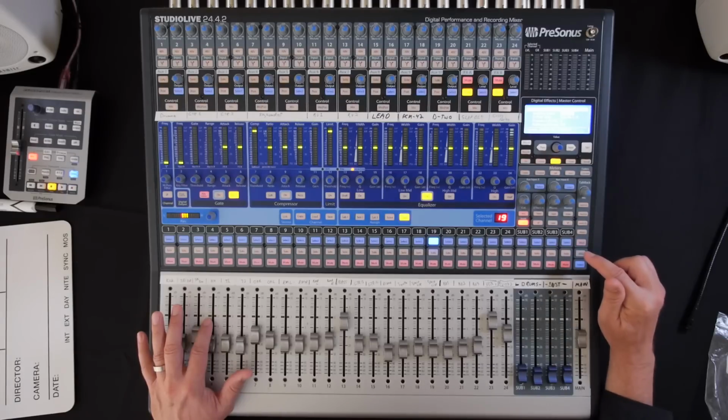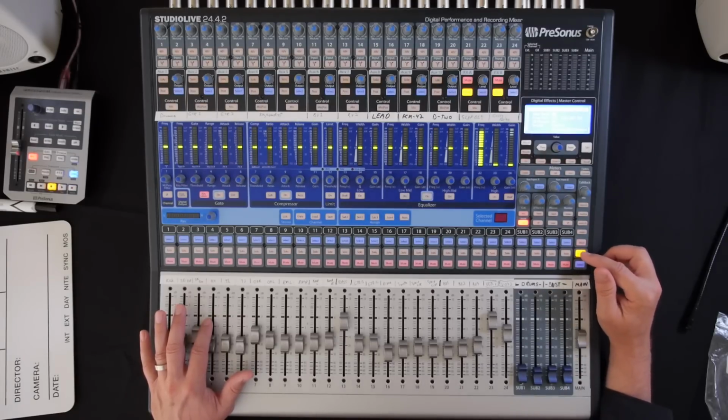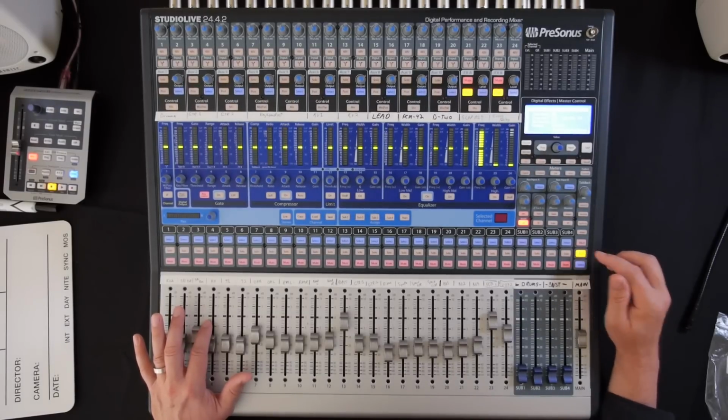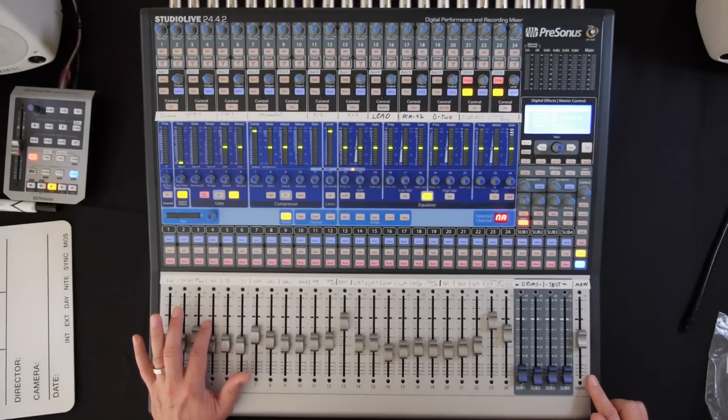The GEQ is for graphic equalizers, and we can apply graphic equalizers to a number of spots in the board. We'll go over that in a separate video. This is a select for the main output, which allows you to apply the fat channel to the main output.